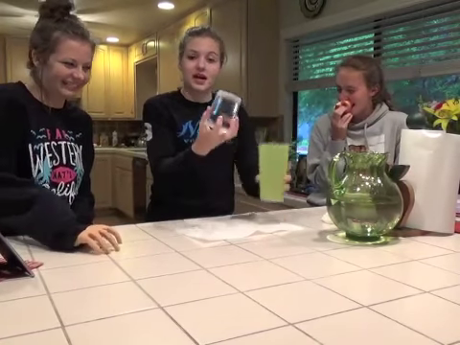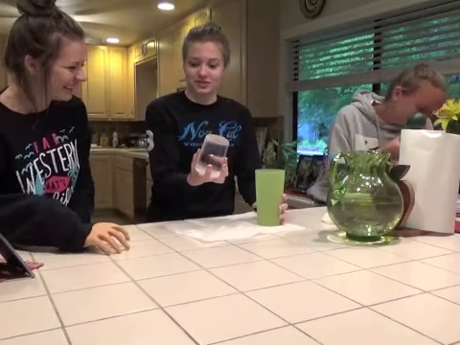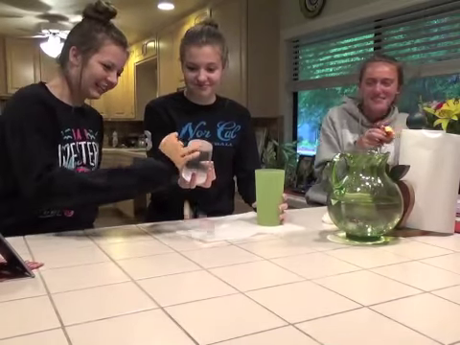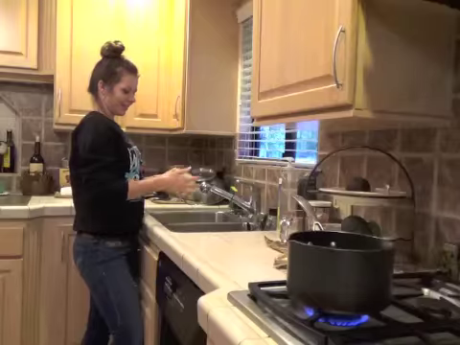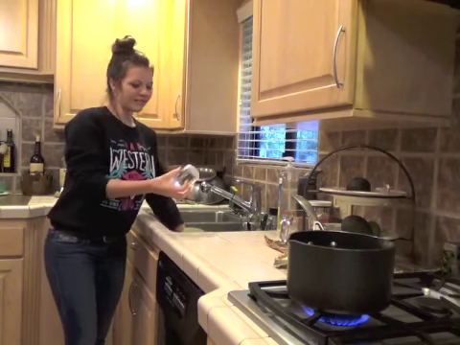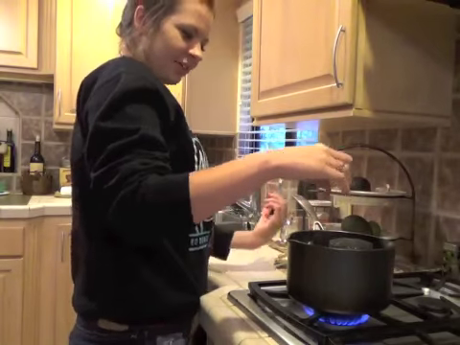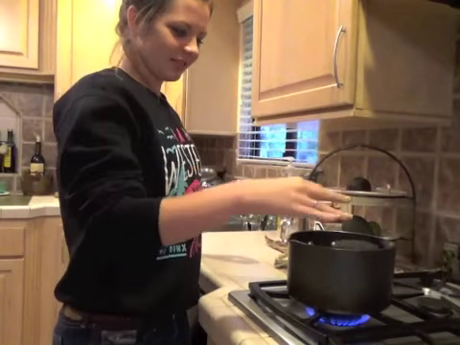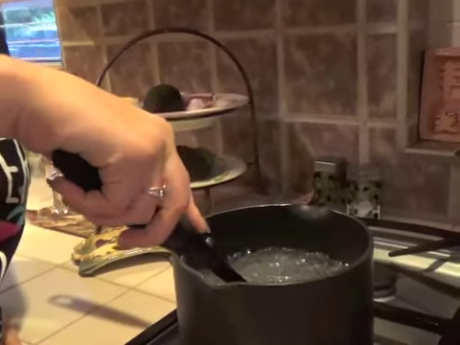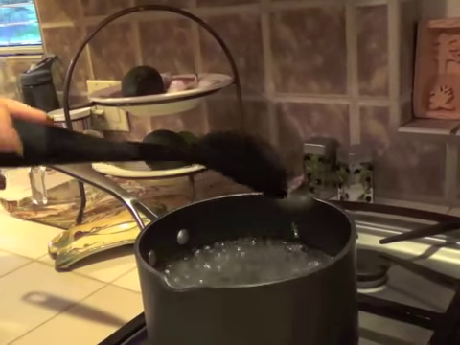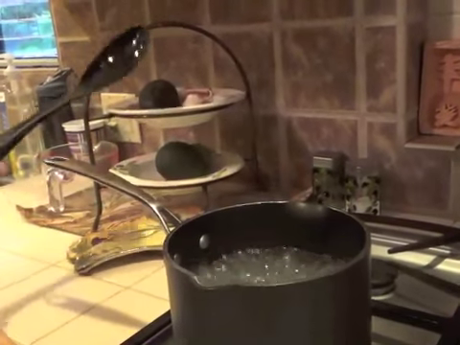Now that we took it out of the freezer, it's in the solid phase. As you can see, it froze. Let me feel that. Oh my God. Then you take the solid form of water, put it in the pot, and melt it down. As you can see here, the ice melted down into the liquid form due to the addition of heat.